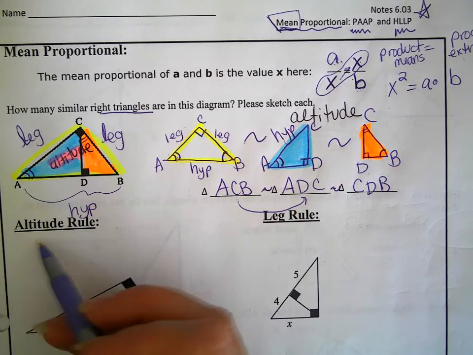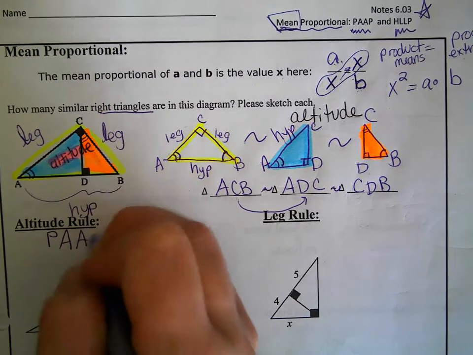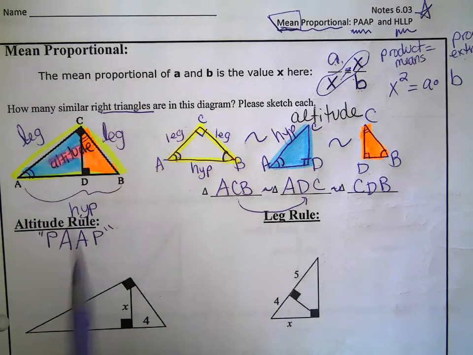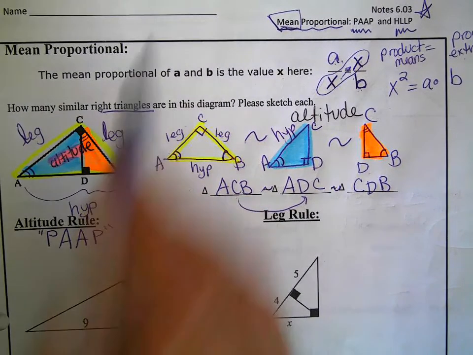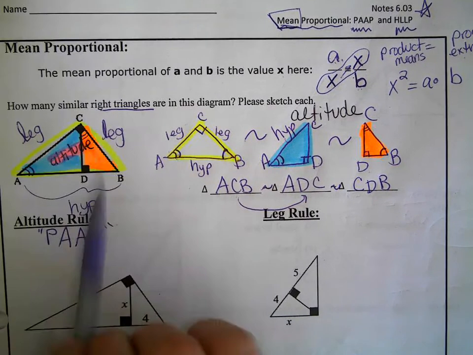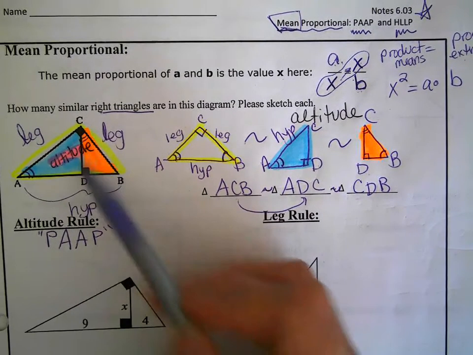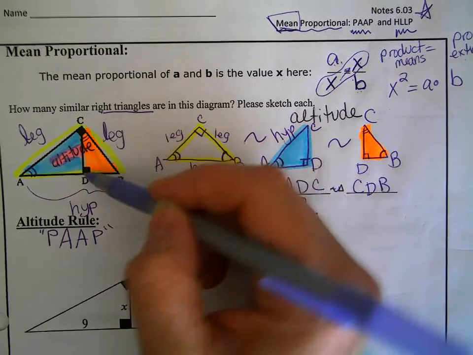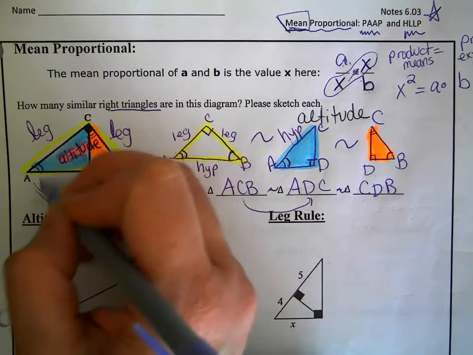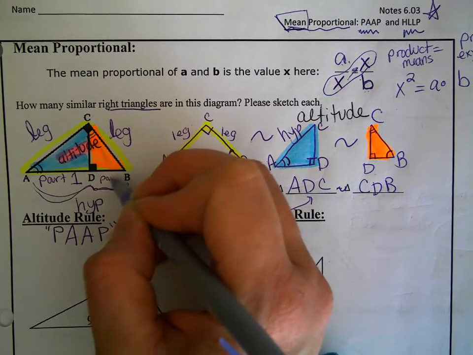The altitude rule is formed using this acronym PAAP. And looking back up to the picture, I'm going to tell you what the P's and the A's stand for. So P and P are parts. And looking at the large diagram, in this picture we have a leg, a hypotenuse, and an altitude. But when that altitude gets drawn in, it breaks the big hypotenuse into two pieces. So this is considered part 1, and this is considered part 2.